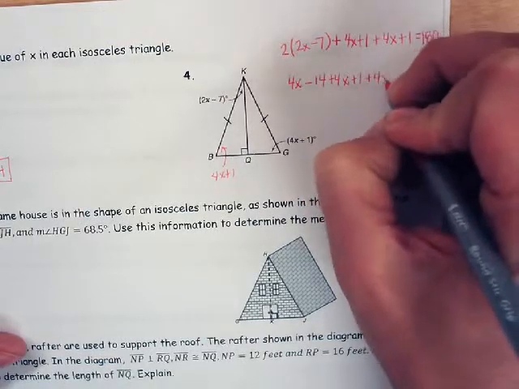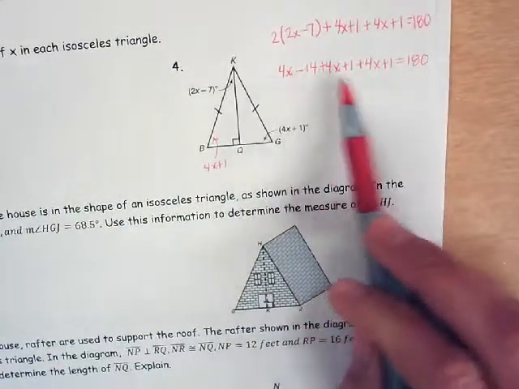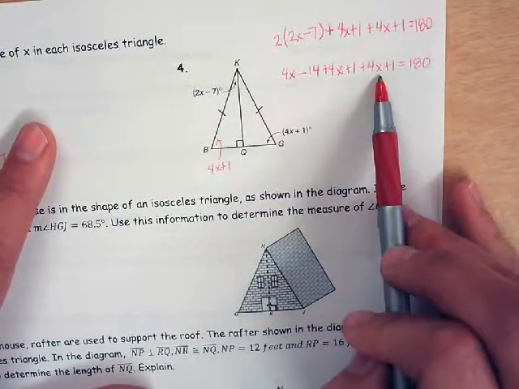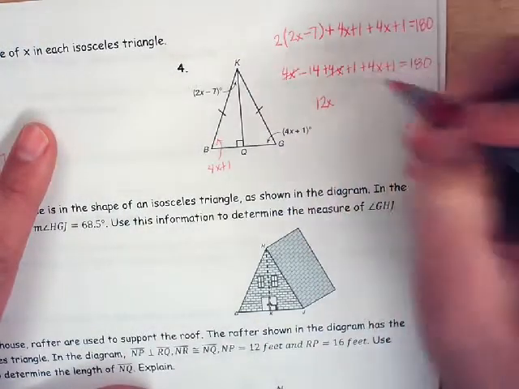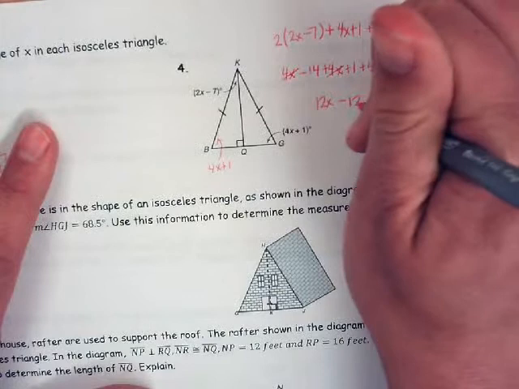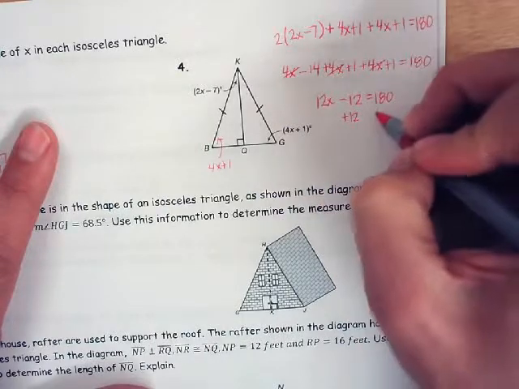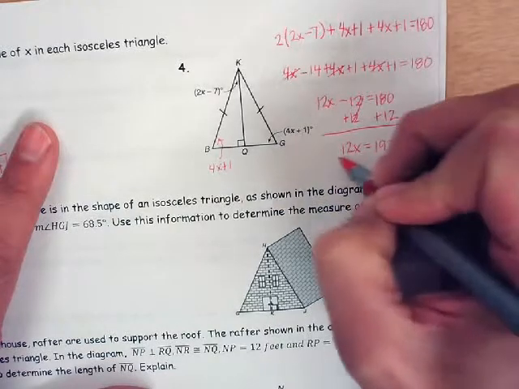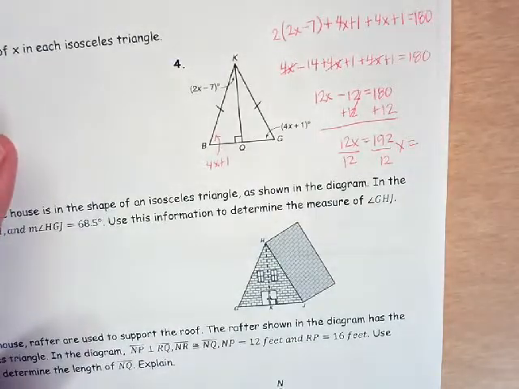So you need to combine everything that's on the same side first. So I have 4x here, another 4x here, and another 4x here. So that makes 12x. Okay, and sometimes I like to cross them off to know I've used them. Then I have negative 14 plus 1 is negative 12 equals 180. Now I'm still trying to get x by itself, so I'm going to add 12 to both sides. And I get 12x equals 192. Divide both sides by 12. X equals 16.